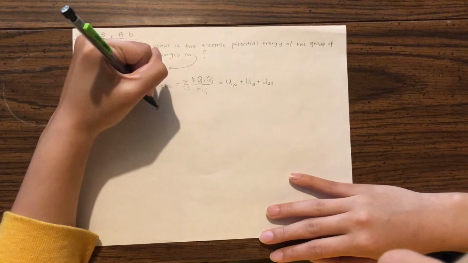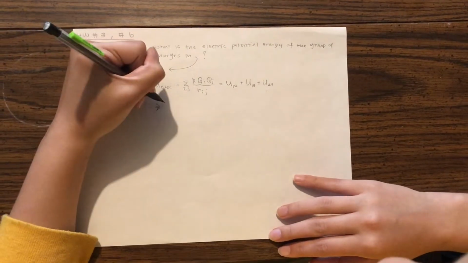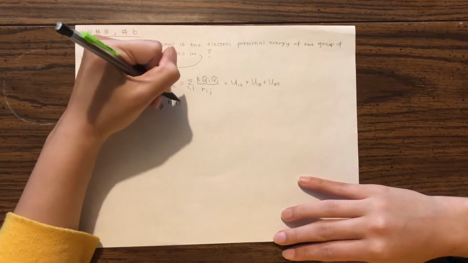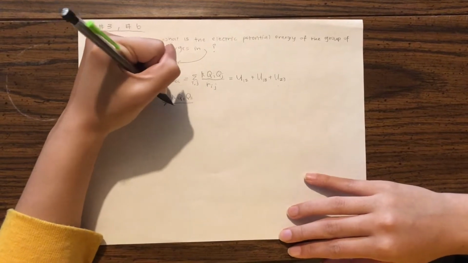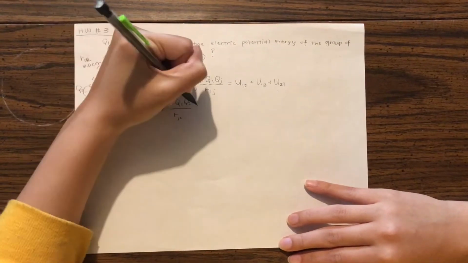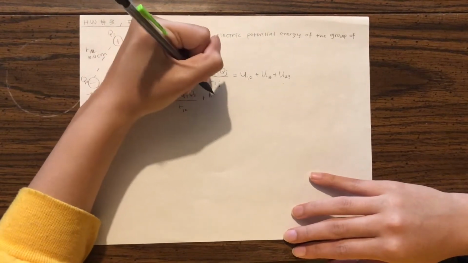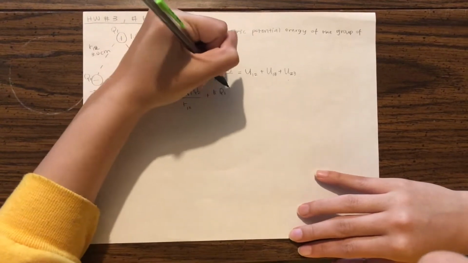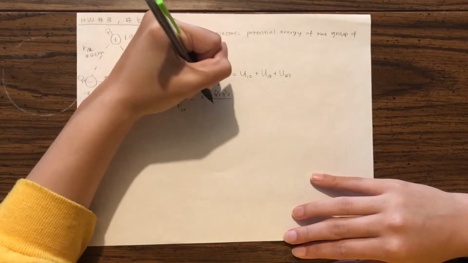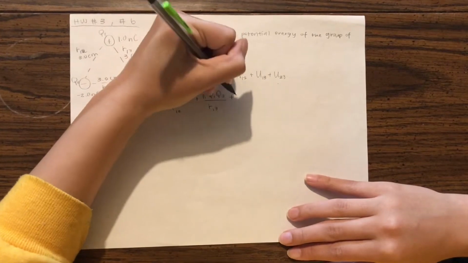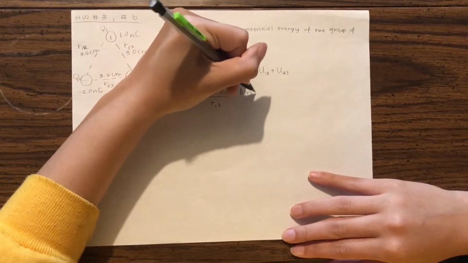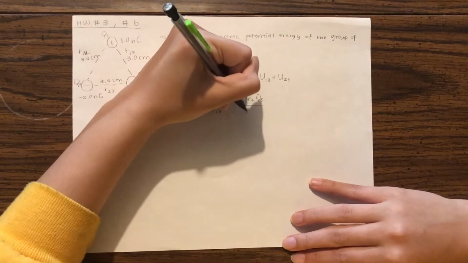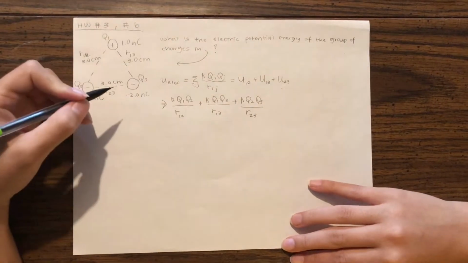So when we write that out, we have K times Q1, Q2 over R 1 to 2 plus K Q1, Q3 over R 1 to 3, and then K Q2, Q3 over R 2 to 3.